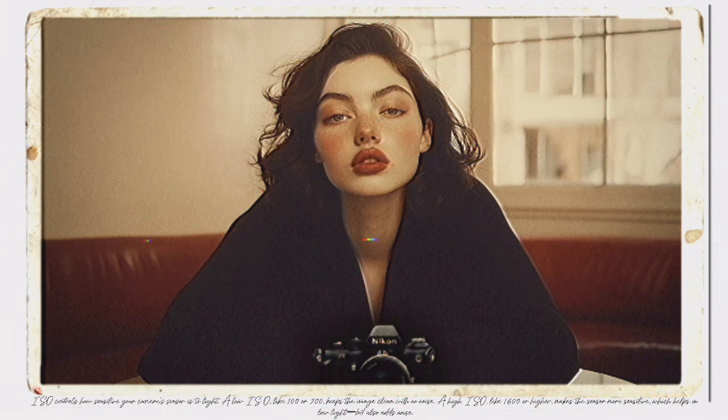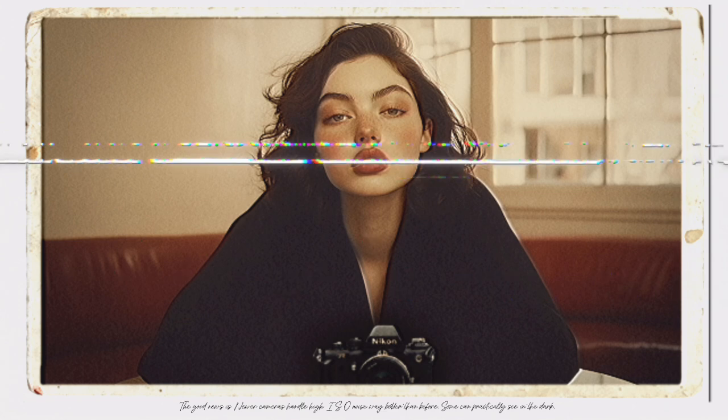A low ISO, like 100 or 200, keeps the image clean with no noise. A high ISO, like 1600 or higher, makes the sensor more sensitive, which helps in low light, but also adds noise. The good news is newer cameras handle high ISO noise way better than before. Some can practically see in the dark.